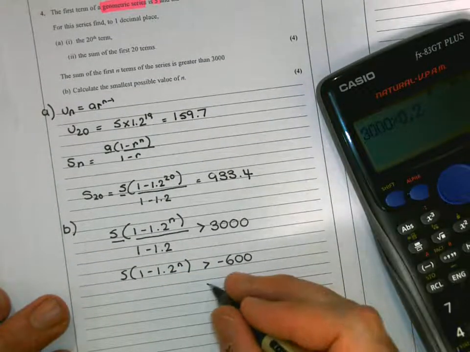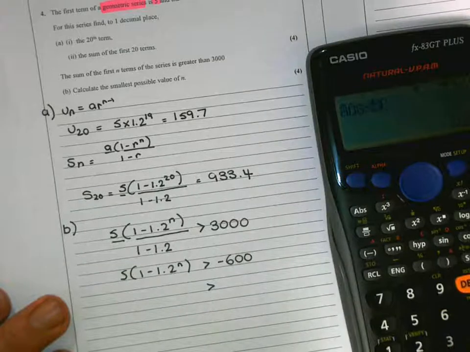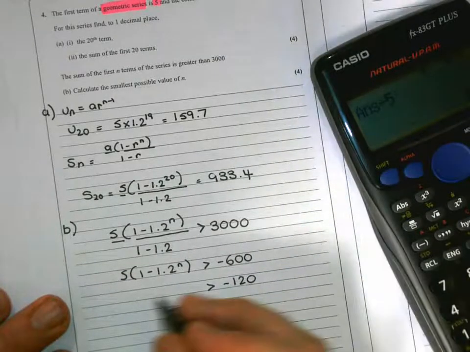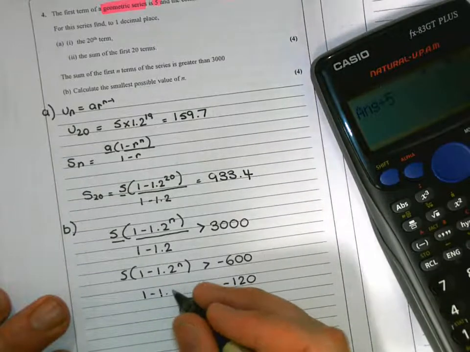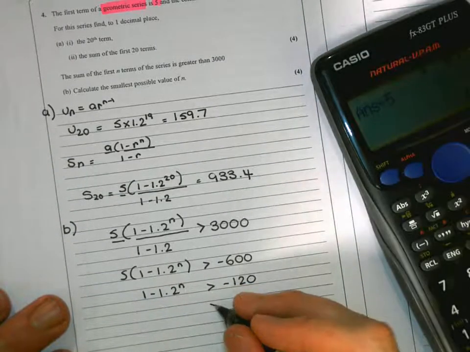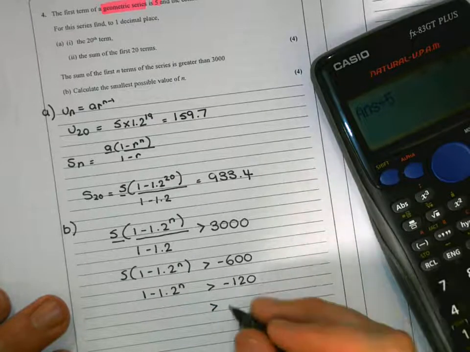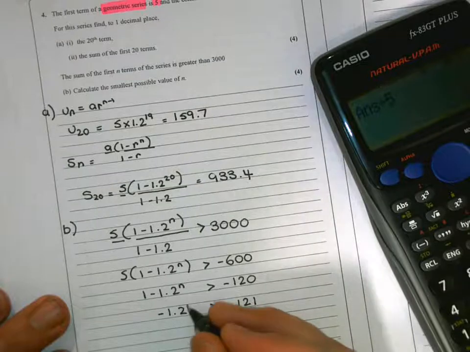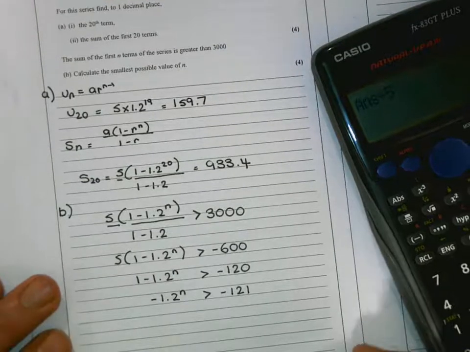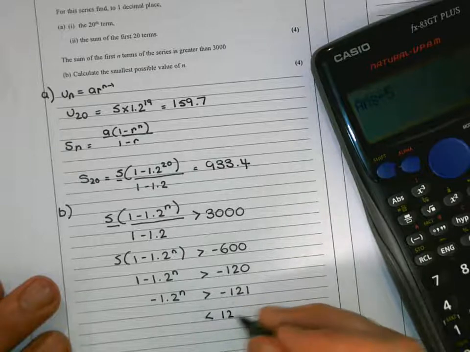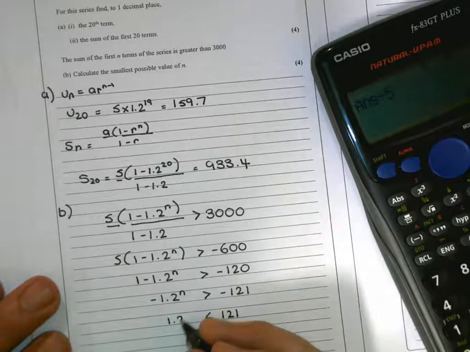So I'll get minus 120 equals 1 minus 1.2 to the power of n still. What I'll then do is take this over, giving me minus 121 equals minus 1.2 to the power of n. Minus is on both sides, so flip the inequality and make them both positive. Right, I'm at this point now.